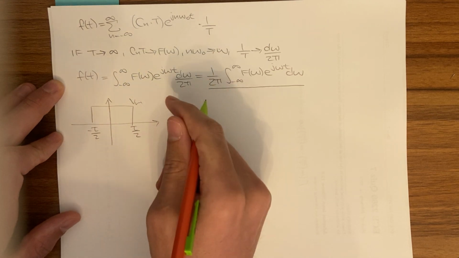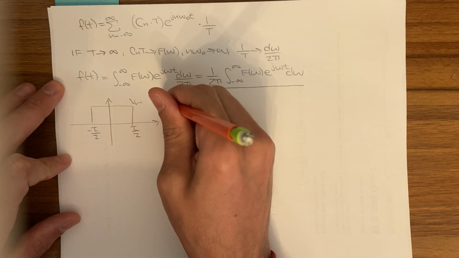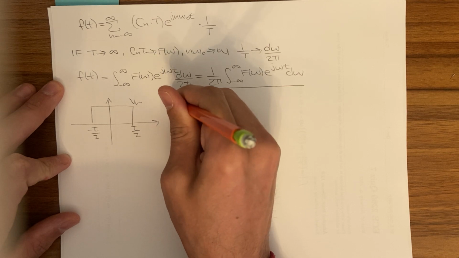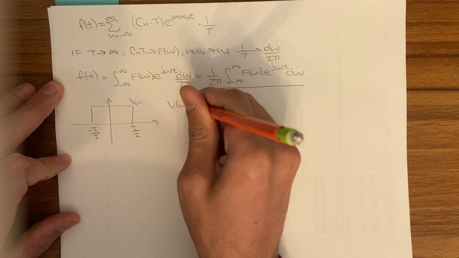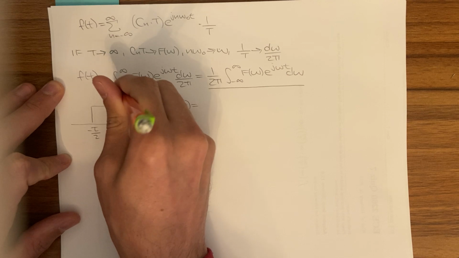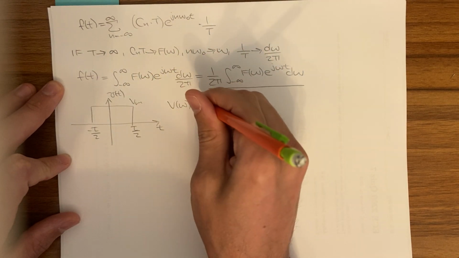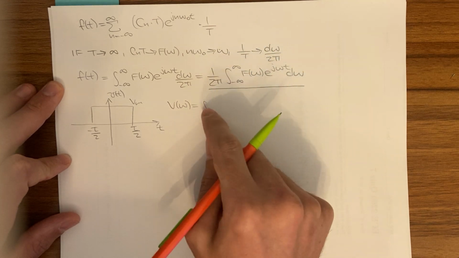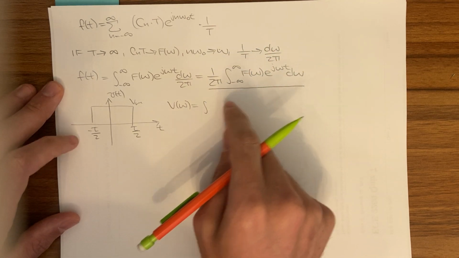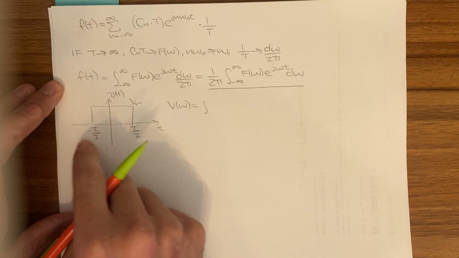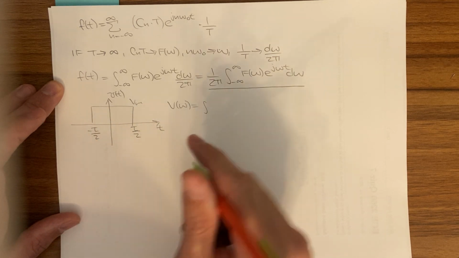And we kind of did this last lecture, right? So to find the Fourier transform, it's going to be V of omega, the transform of v of t. So V of omega is we're going to be integrating. We should normally be integrating from negative infinity to positive infinity, but as you go out to infinity, it's all just going to be zeros anyway, so we can ignore that.